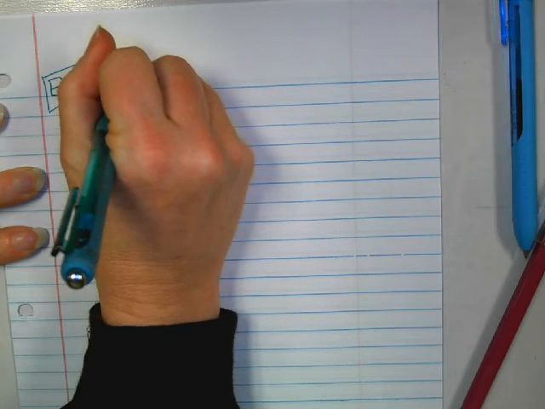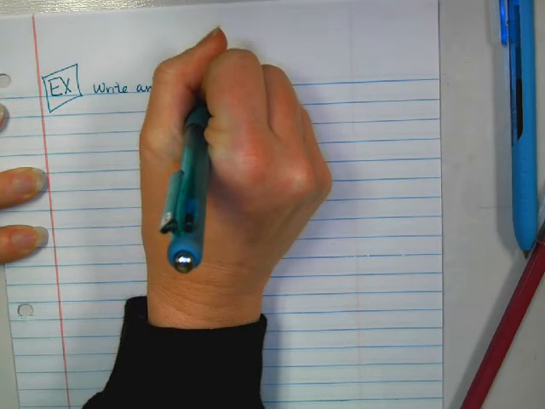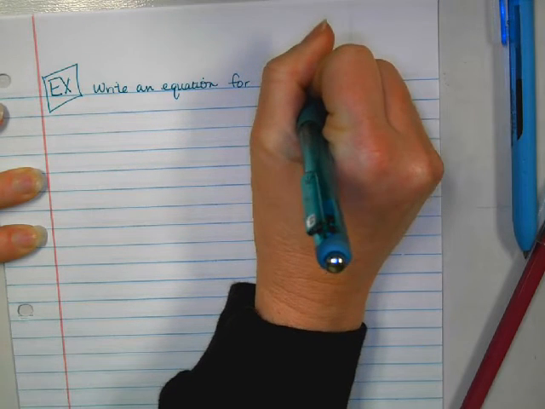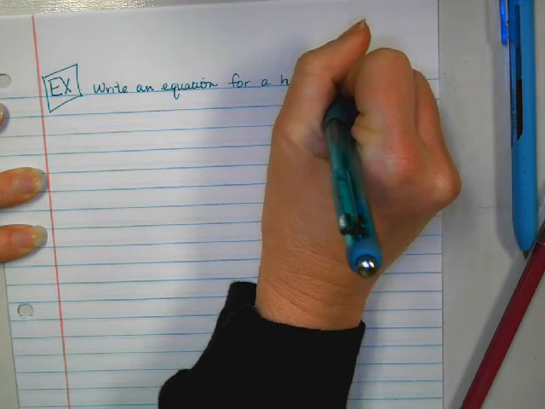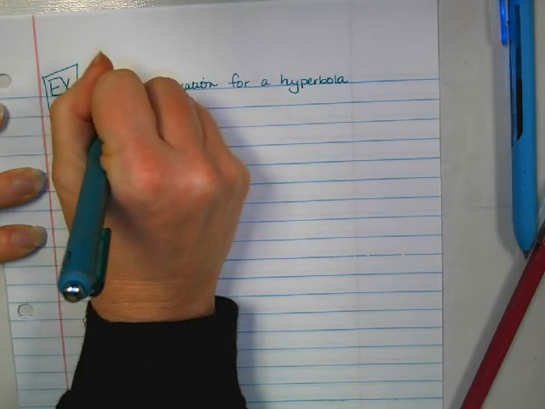Okay. Last one. This time they're going to give us pieces, and we have to write the equation. This is it. If I do good on this and do bad on the vectors, that's what I'm just saying.